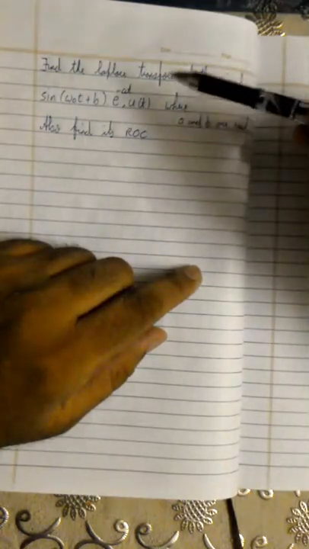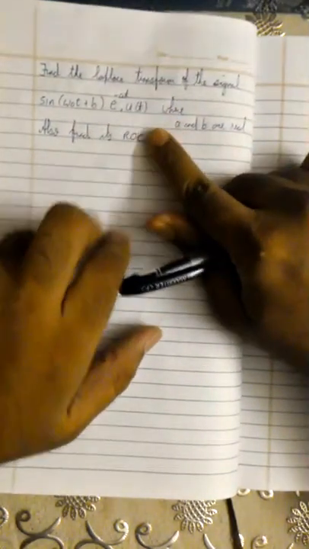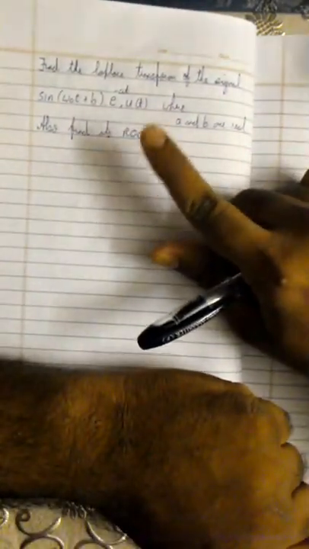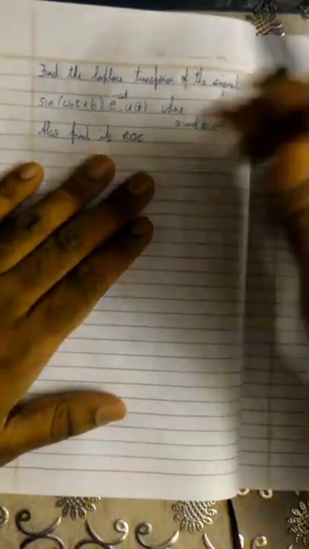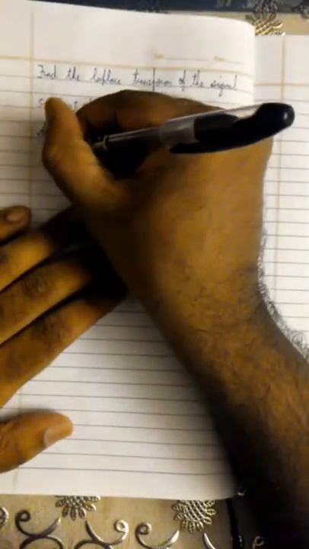I think they have asked this question in a previous question paper. If you check the April 2018 question paper, you could find the same question over there. It's been asked in the previous year. Okay, so let's do this question.